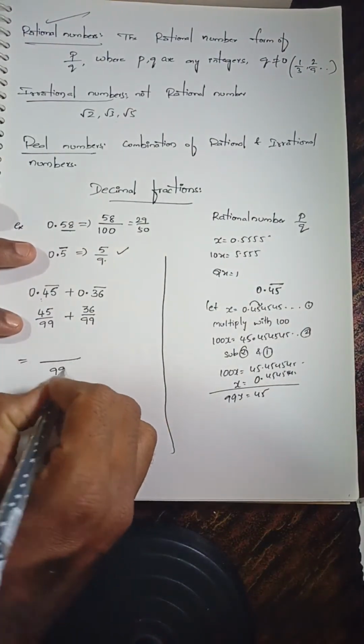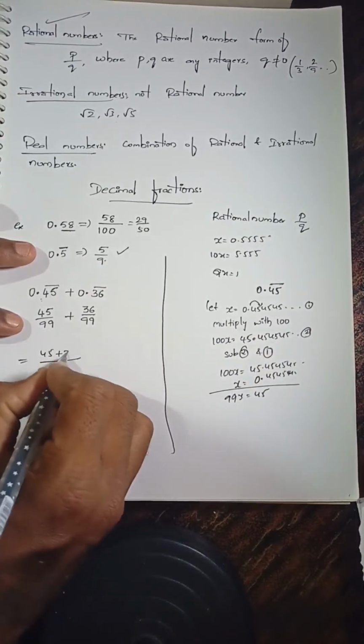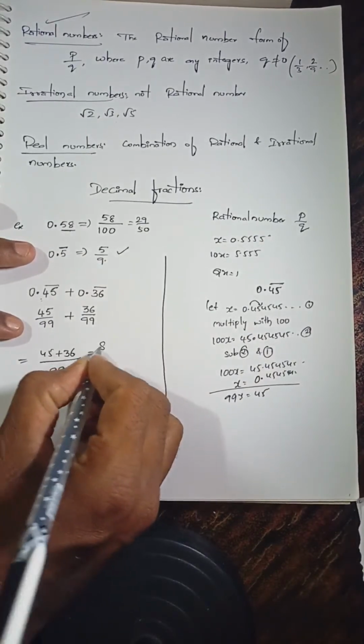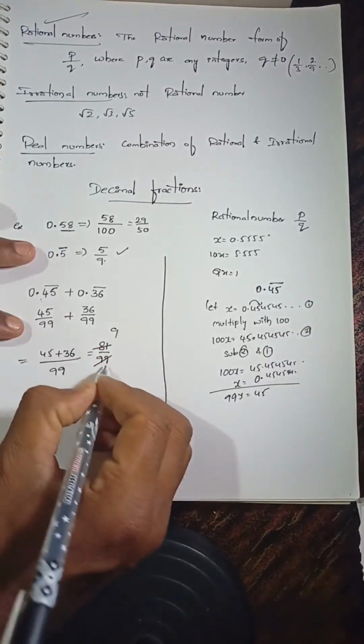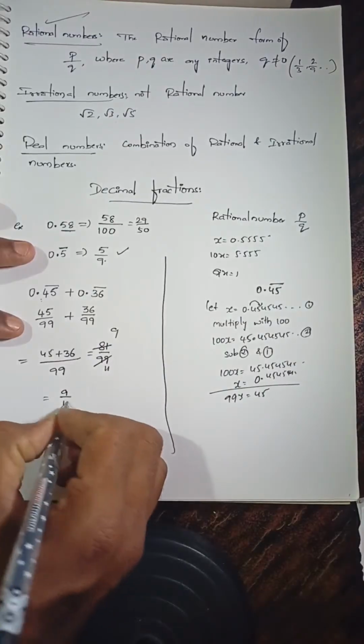Now in the denominator you are getting 99. 45 plus 36, how much are you going to get? 81 by 99. We are cancelling with the table of 9. 9 9s are 81, 9 11s are 99. So we are going to get the answer 9 by 11.